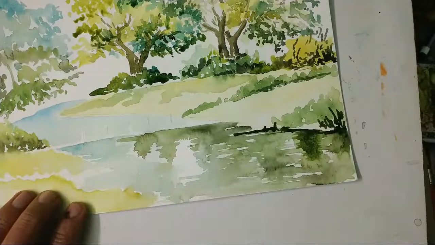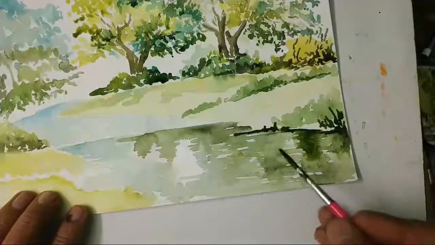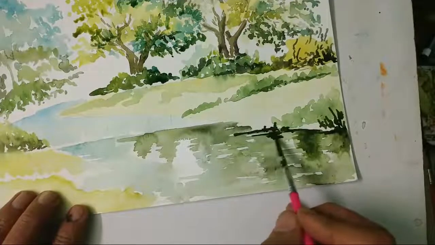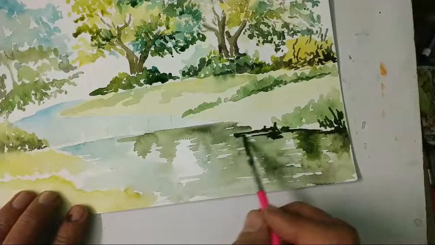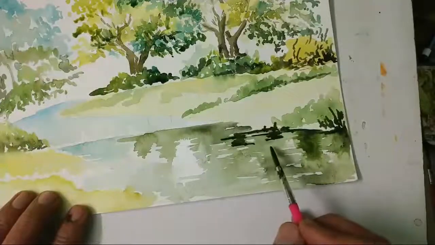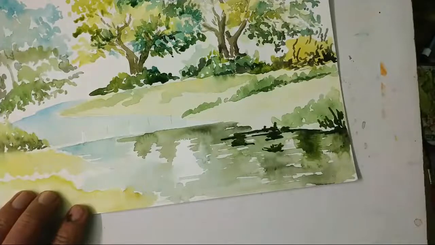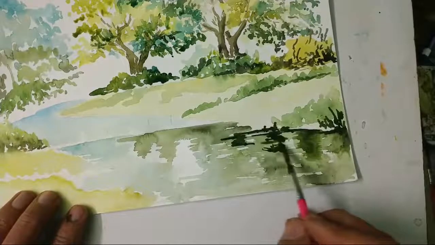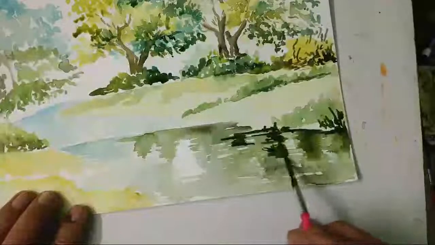See one more time. This is the inner shading of a area which is having darkness. So you apply the color. Some areas you will do it, not everywhere. In between you have to leave areas white also.